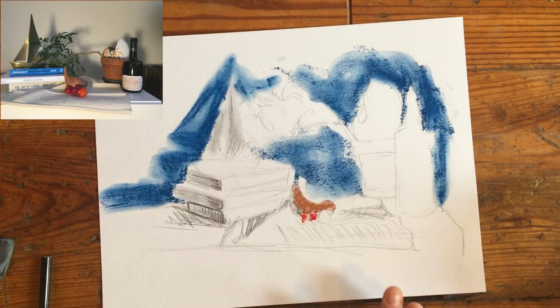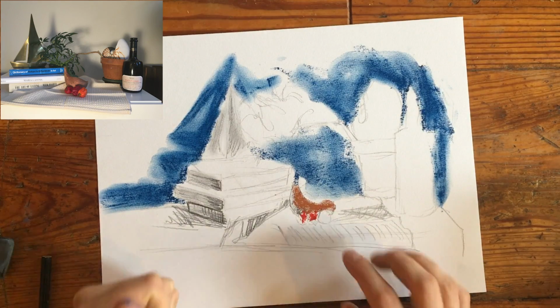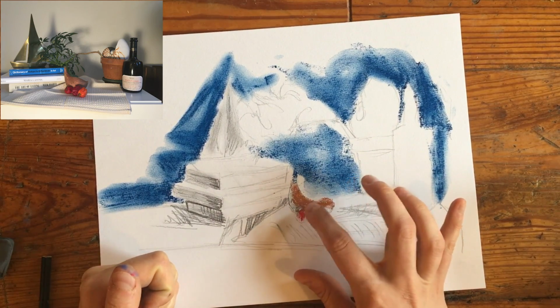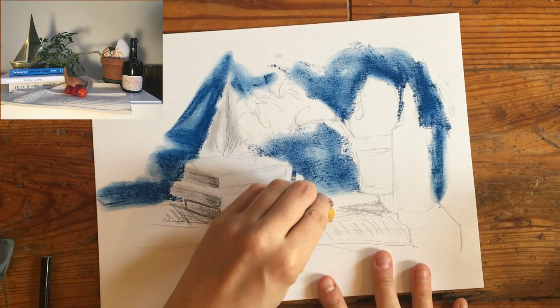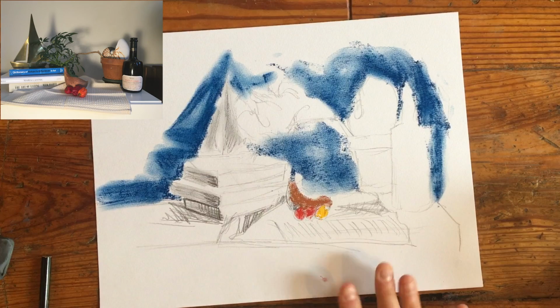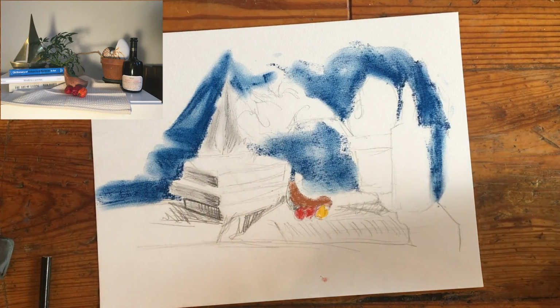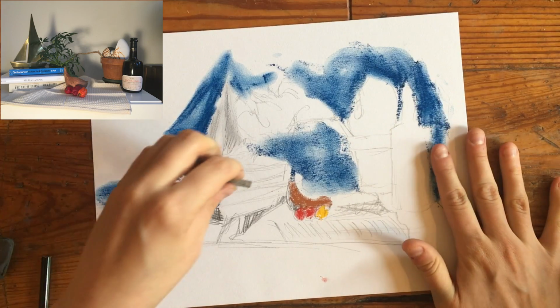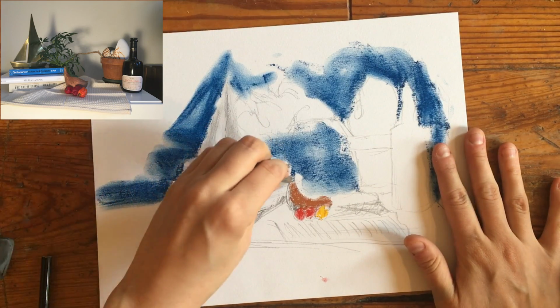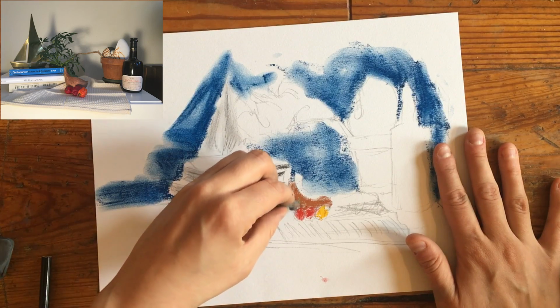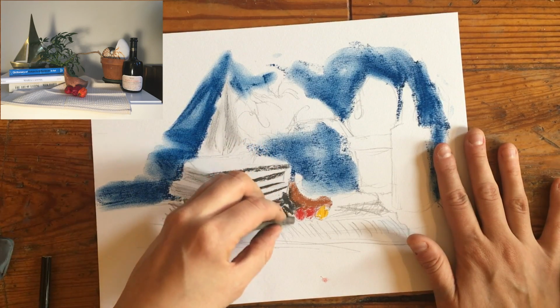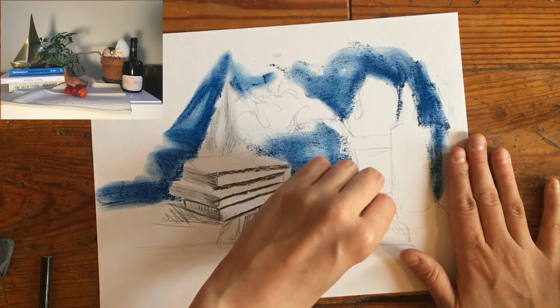And again, chalk pastels are super soft, so you're going to end up getting and you can really just take it from here. And you want to make sure to describe the shadows and shapes too.